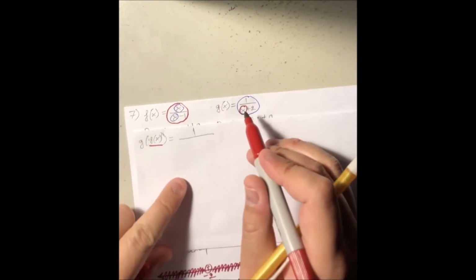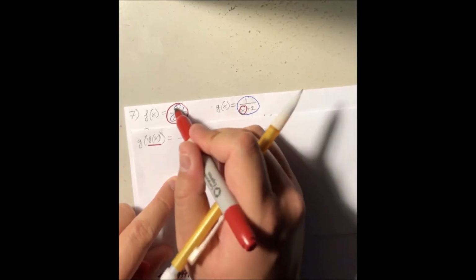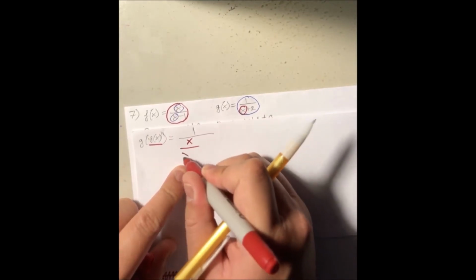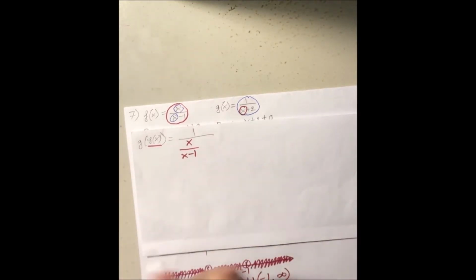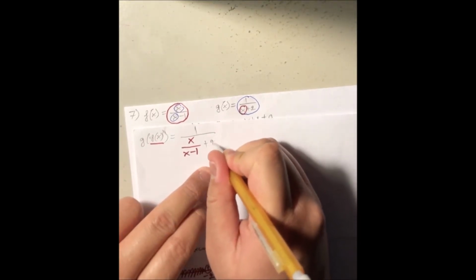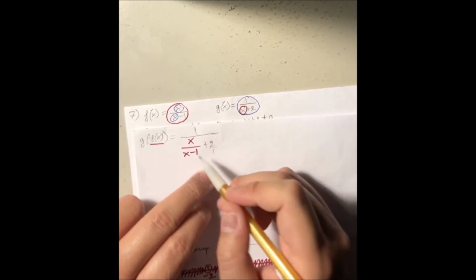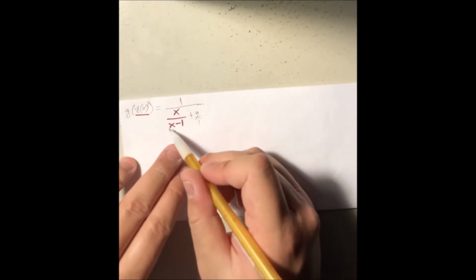1 over, instead of x, I'm going to have this chunk right here. So x over x minus 1, and then plus 2. And of course, finding a common denominator by recognizing the fact that 2 by itself is the same as 2 over 1, and the least common denominator in this case is x minus 1.